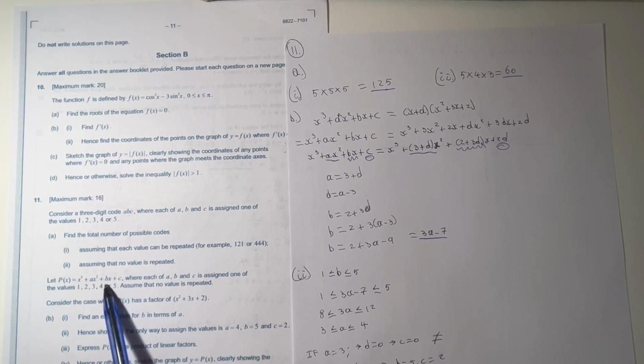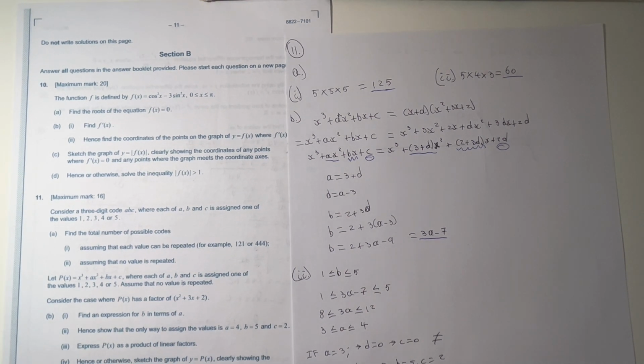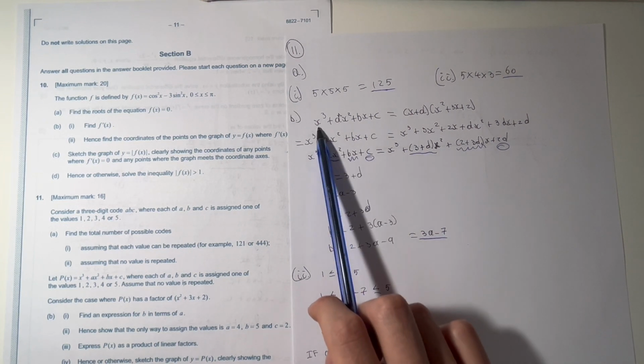In part B, first of all they're giving us a polynomial equation, x cubed plus ax squared plus bx plus c. And they're asking us to find an expression for b in terms of a, given that p of x has a factor of x squared plus 3x plus 2. Now, what we can do here is we can simply write it like this.